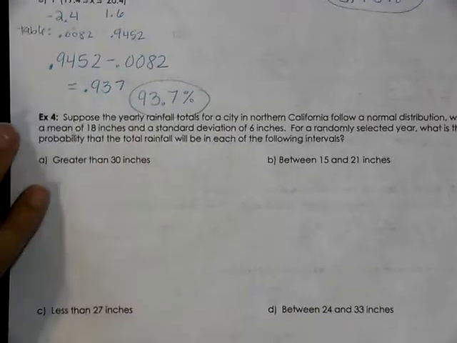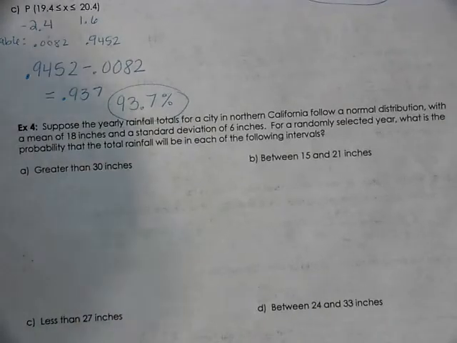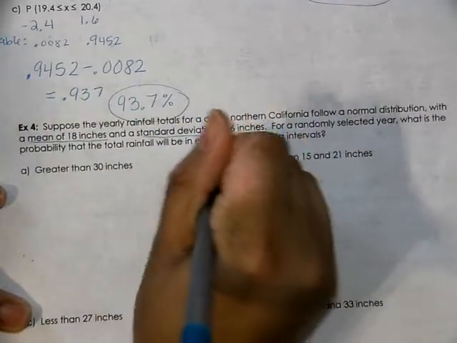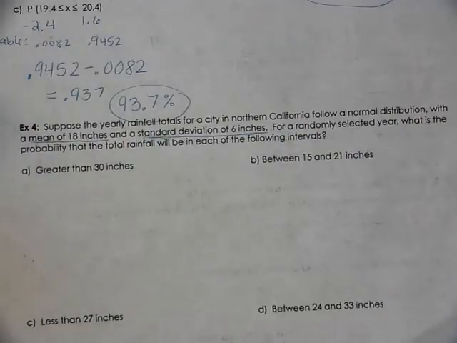Alright, the last example, example 4, says suppose the yearly rainfall totals for a city in Northern California follow a normal distribution with a mean of 18 inches and a standard deviation of 6 inches. So this is in context. We're doing the same stuff though, it's just now it's in a scenario here. For a randomly selected year, what is the probability that the total rainfall will be in each of the following intervals?